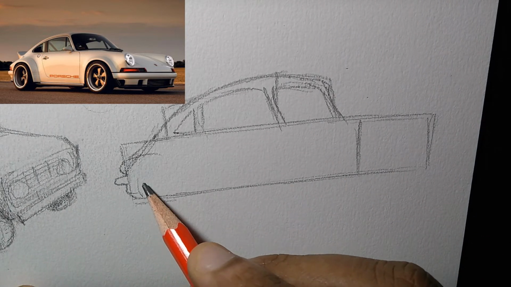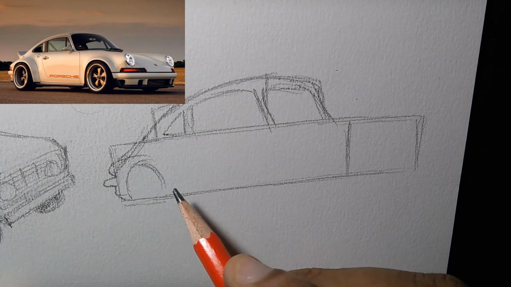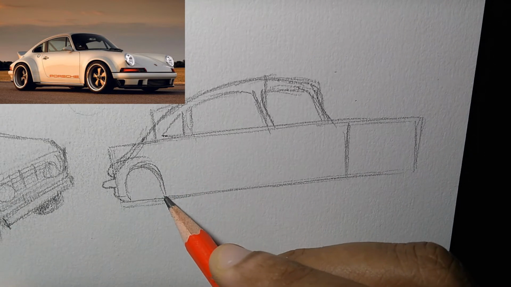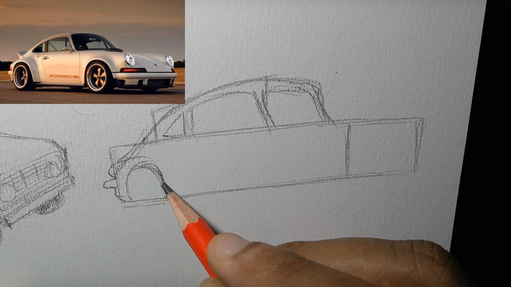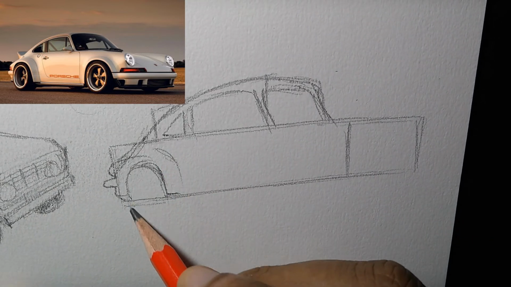These basic shapes are there just to guide us. They shouldn't stand in the way of actually drawing the shapes.